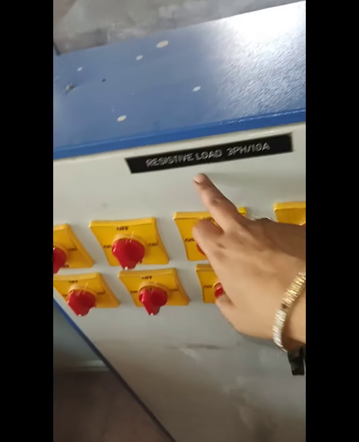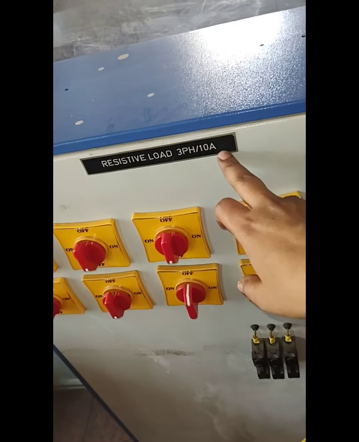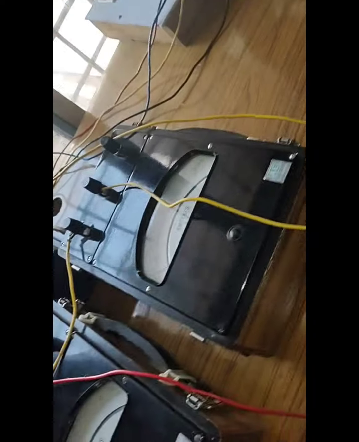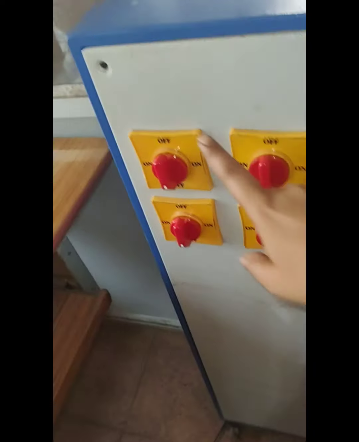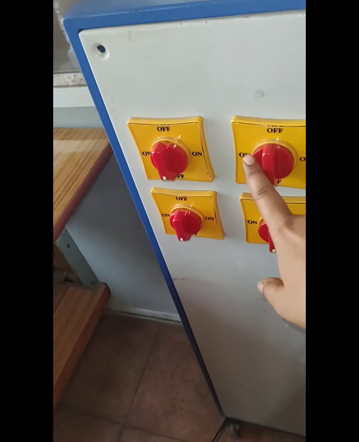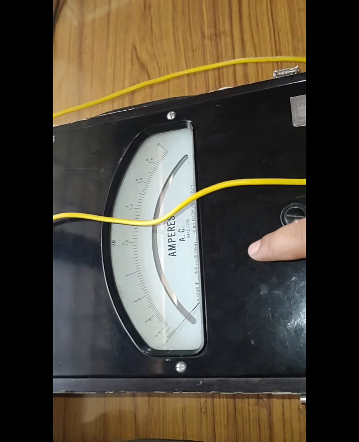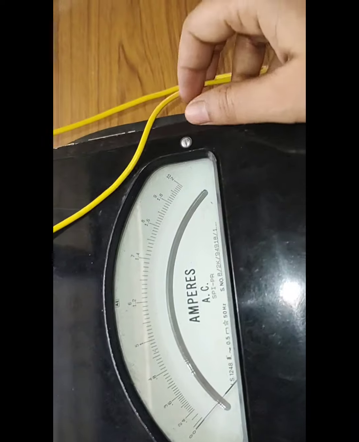This is a resistive load, three-phase, 10 amps. First we will apply one load. It will not vary the amps, that's why we will take two loads. We will switch on two loads. Then we will take the readings of IR, IY and IB. So how we will take the readings, we shall see.